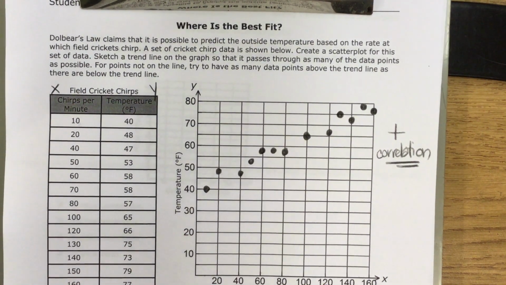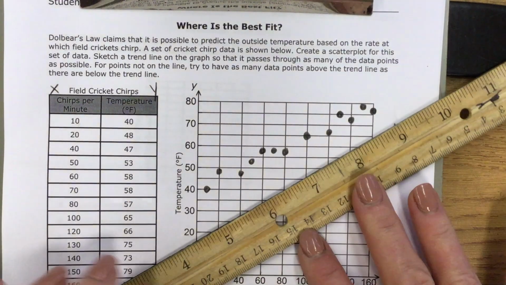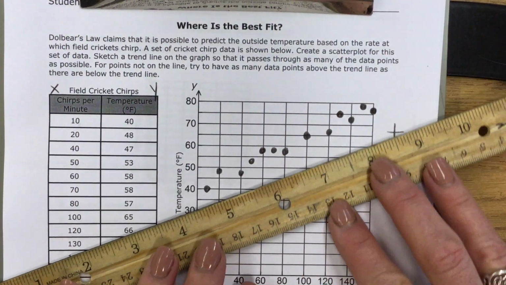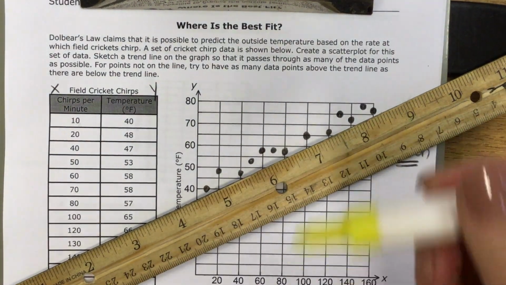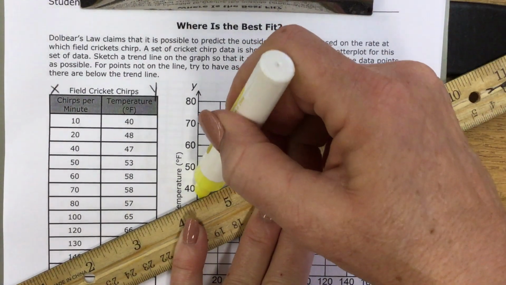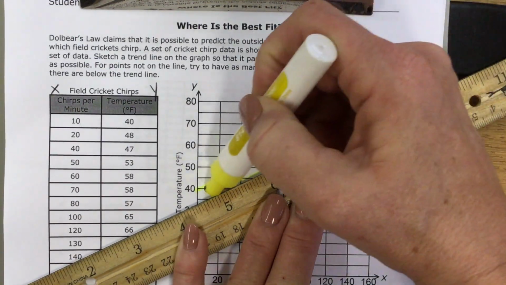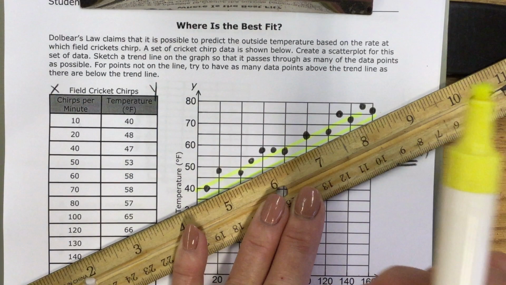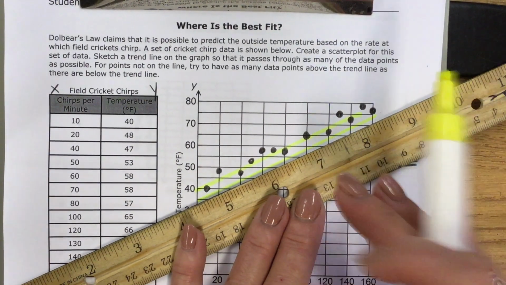Now, we are going to cut this out and put it in our journals, so make sure you're doing your best. When you're drawing a line of best fit, I'm trying to draw something that looks like a linear function. What I like to do is look at how I can highlight the low. There is no perfect line of best fit or trend line.